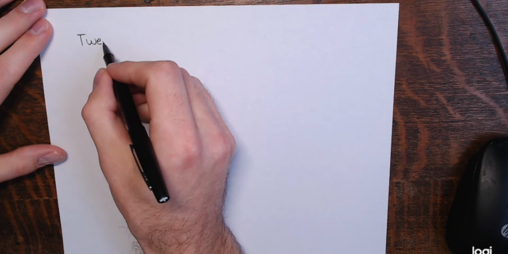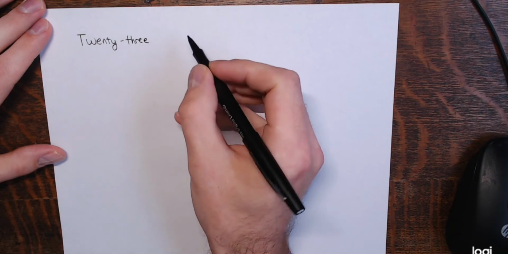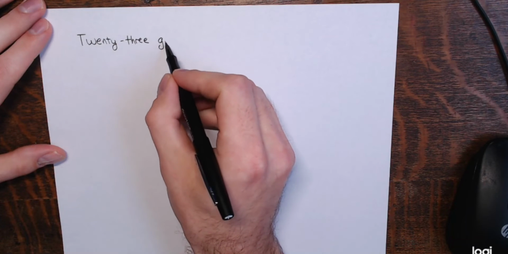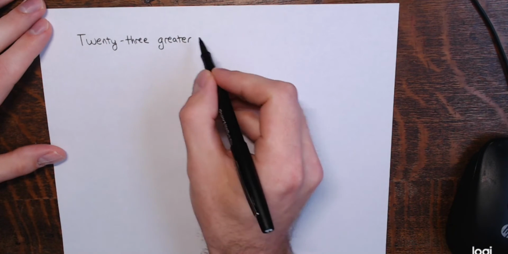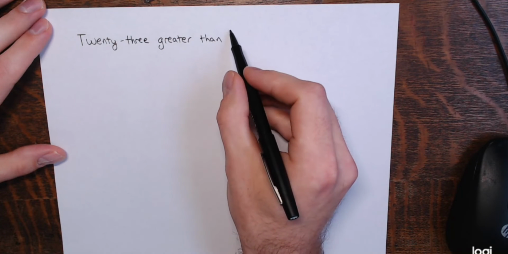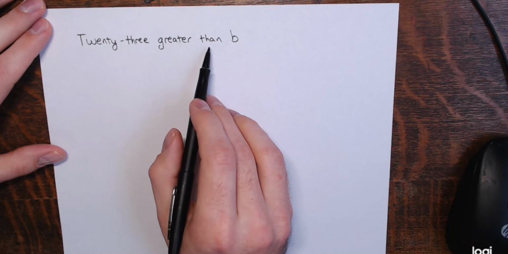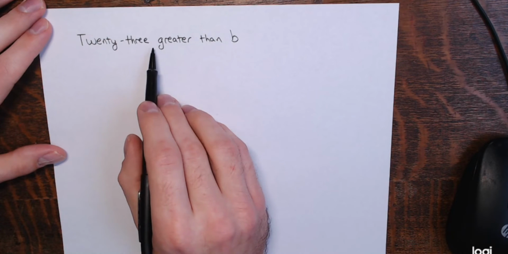Now the sentence we're given is 23 greater than B. Now be careful. This is the words greater than, not is greater than.